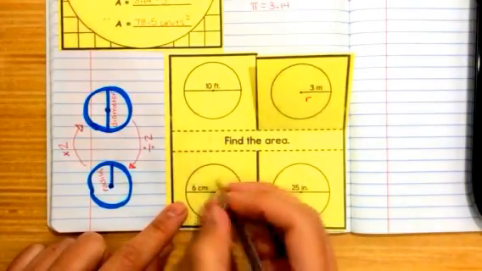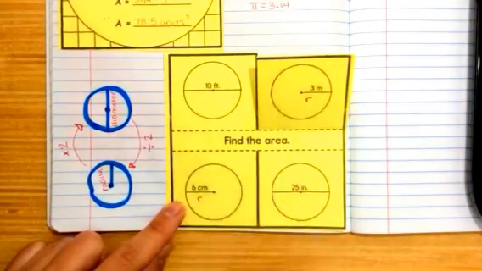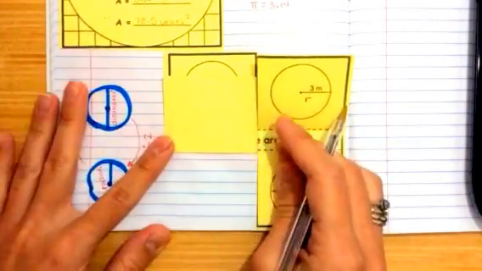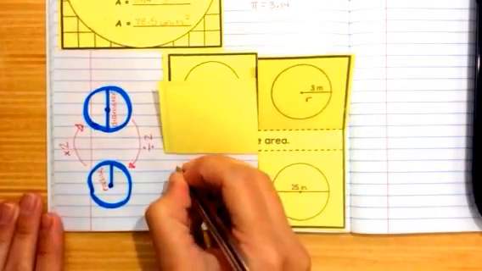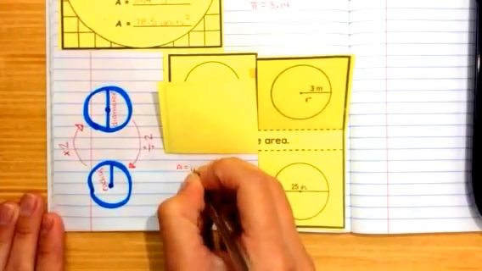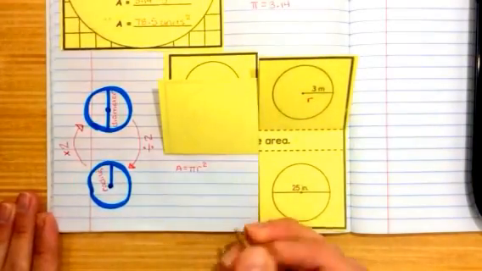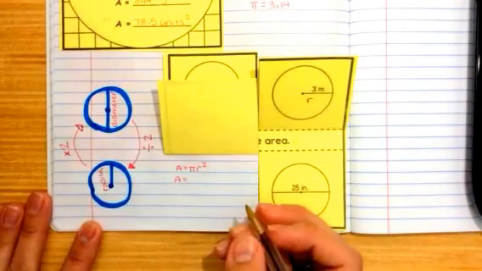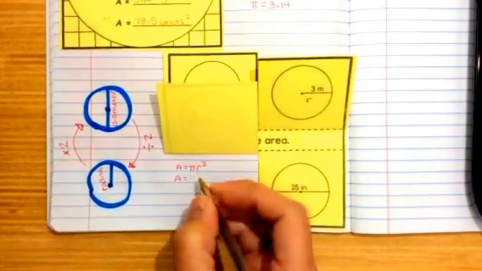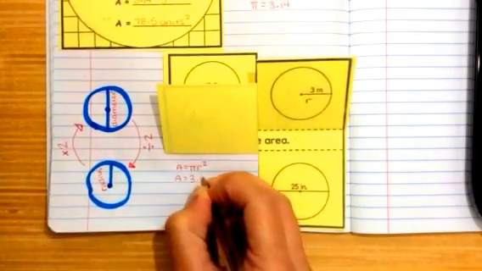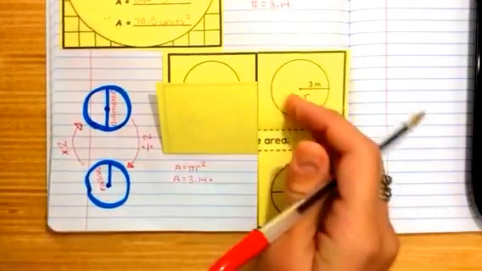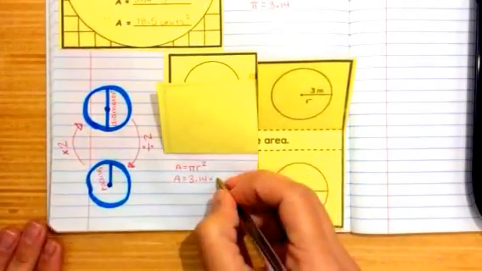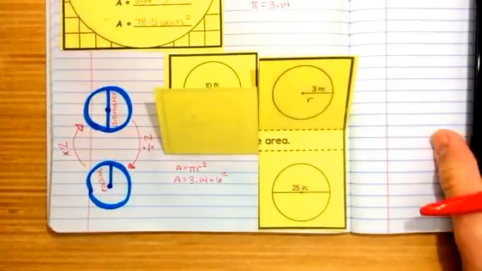Let's look at another one that they give us a radius. Here's my radius. So we identified that this is the radius. Again, my very first step is to write down the formula. Next, I go ahead and put in numbers for my symbols and variables. Instead of pi, it is 3.14 times, and my radius was 6 squared.